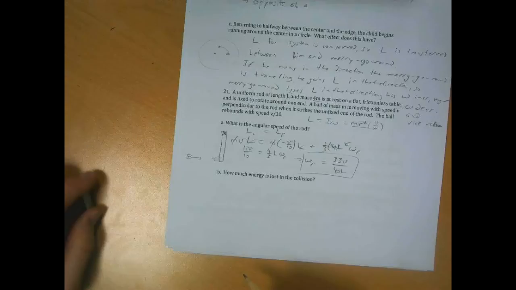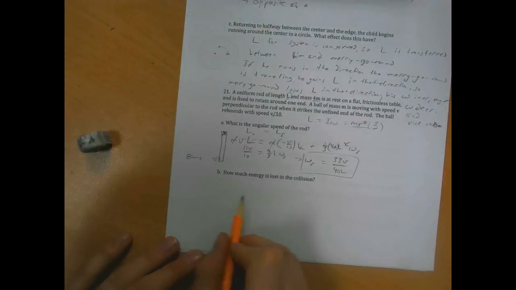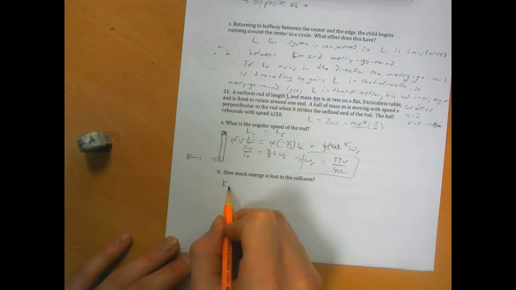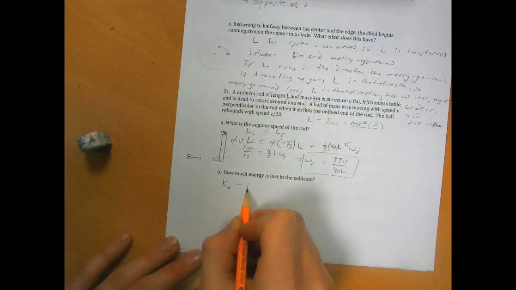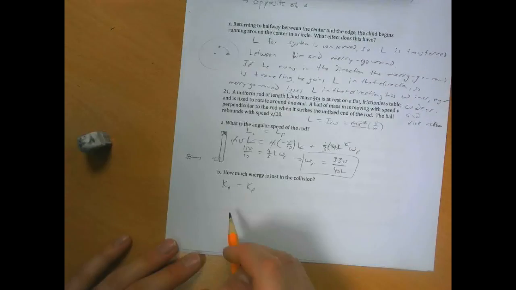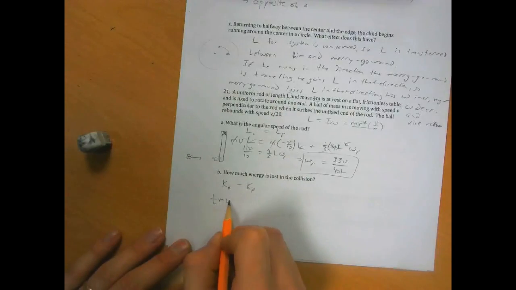Whew. How much energy is lost in the collision? Well, how much energy is lost? That's kinetic energy. The change in kinetic energy is how much energy is lost. Our initial kinetic energy is all linear. It's just linear, 1/2 mv squared.